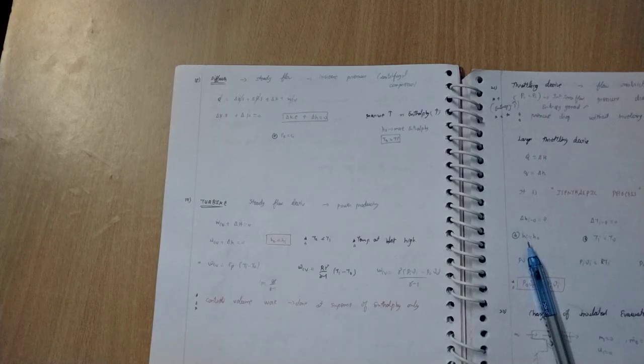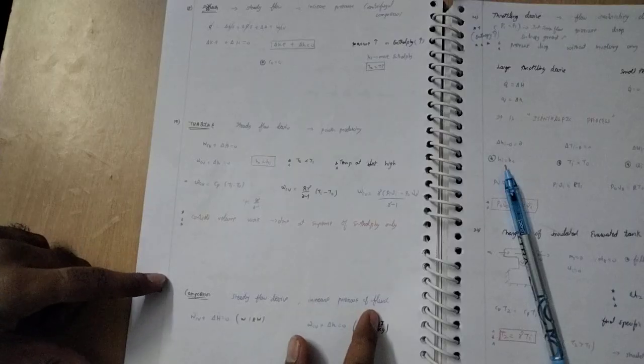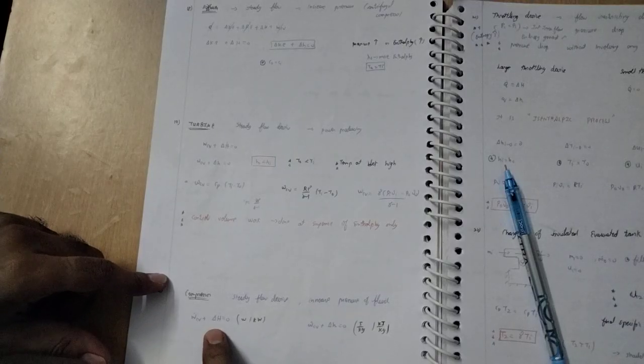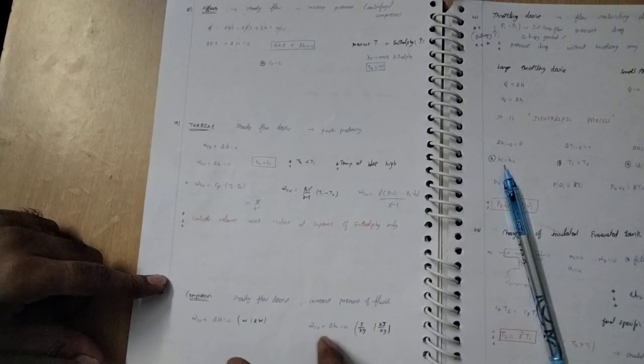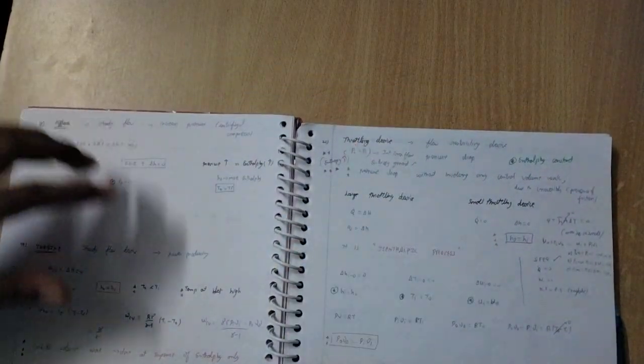Next is the compressor. A compressor is a steady flow device that increases the pressure of the fluid. W dot of control volume plus change of enthalpy equals 0. Okay, that's it. So next you can see the throttling device.